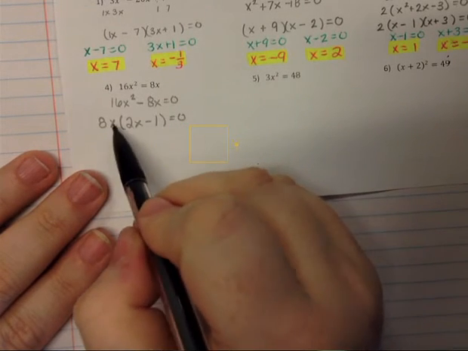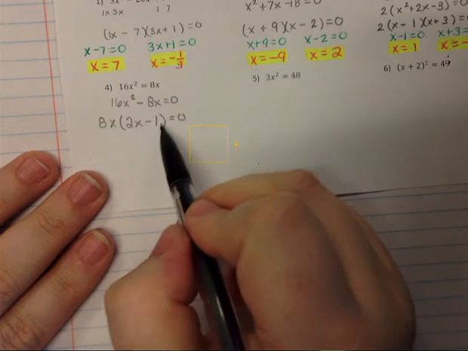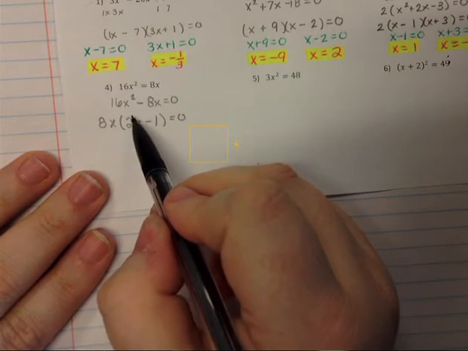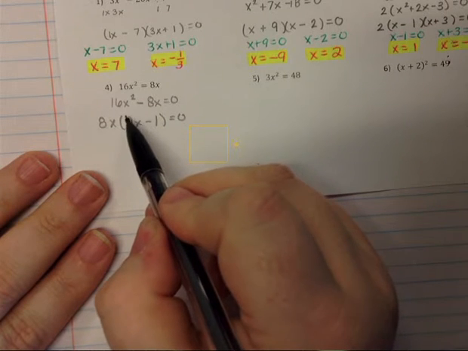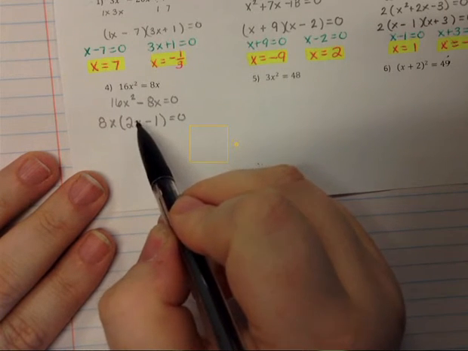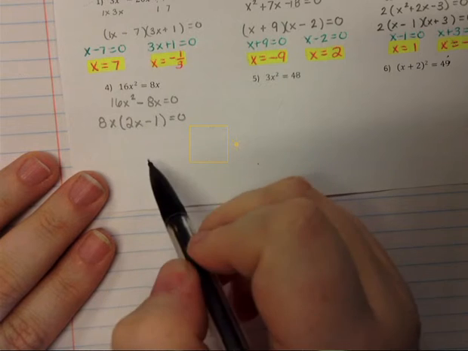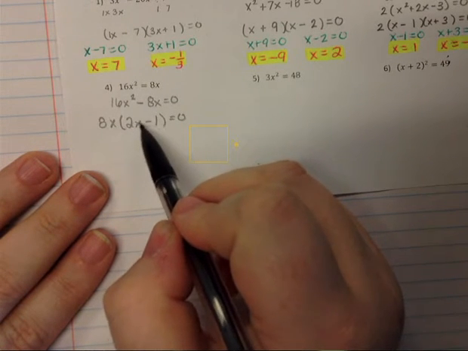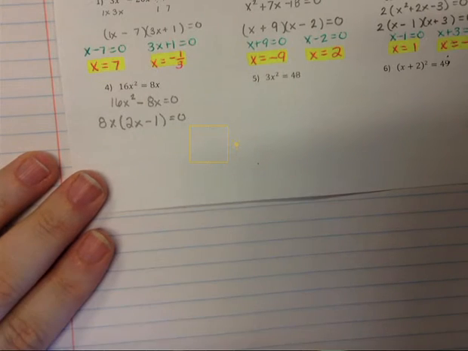Now because we factored out the GCF, we still have to look inside the parentheses. It's 2 terms, so we look for a difference of squares. This first term is not a perfect square, so that means that we cannot factor it further. I don't even have to look at the rest of it. This term right here is not a perfect square, so this factor is done. Now we need to solve.